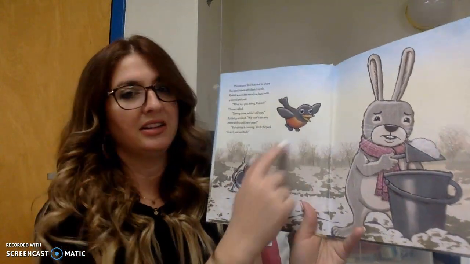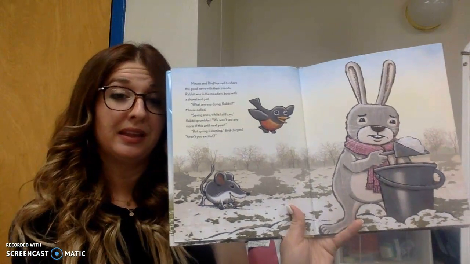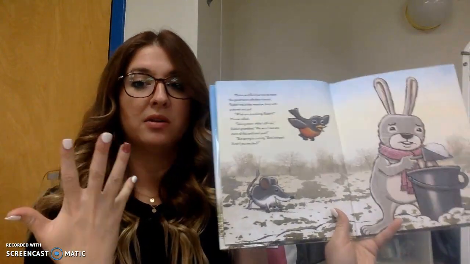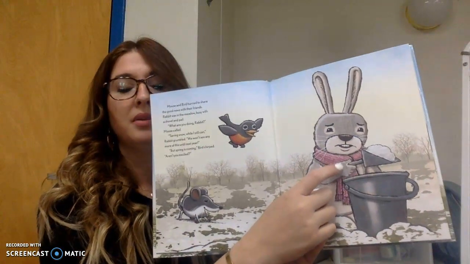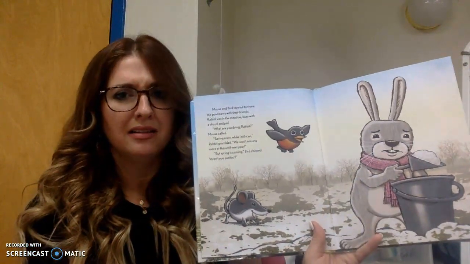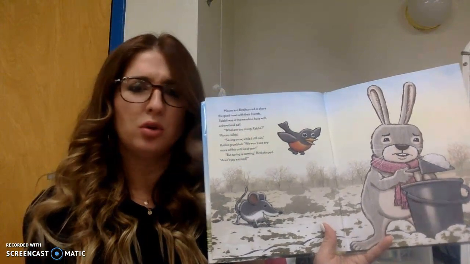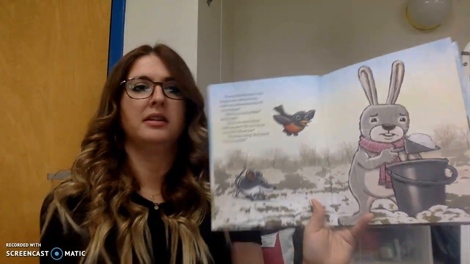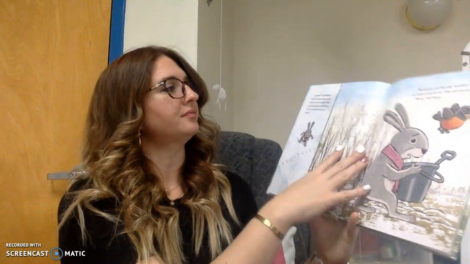I see smiles on their face. It looks like they're happy that the weather is changing. Maybe they like spring. Maybe they like warmer weather. But Rabbit, he looks sad. Maybe he likes cold weather. Maybe he does not like spring and does not like warm weather. Let's keep reading.